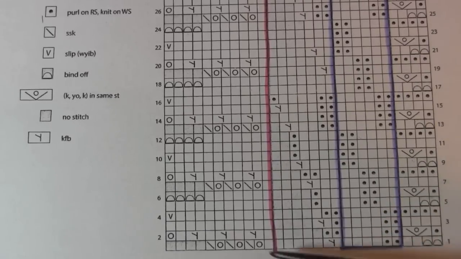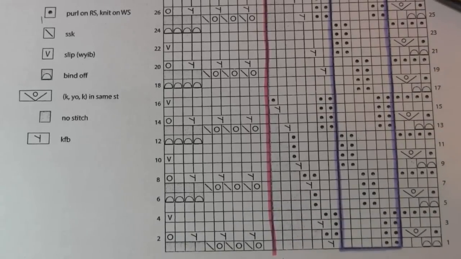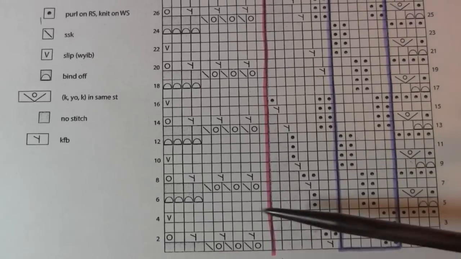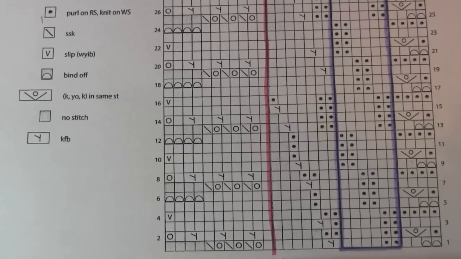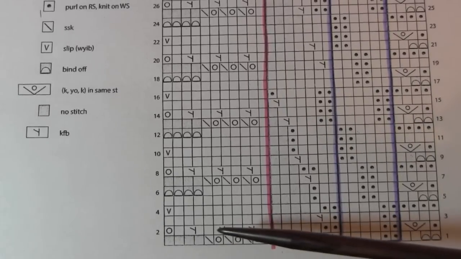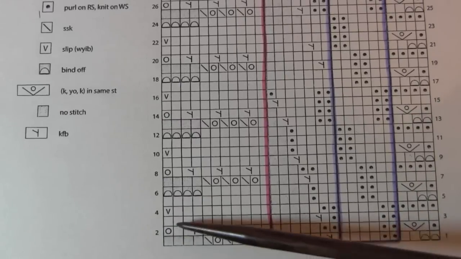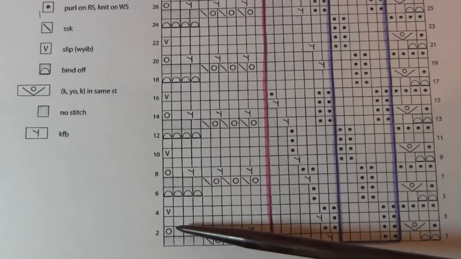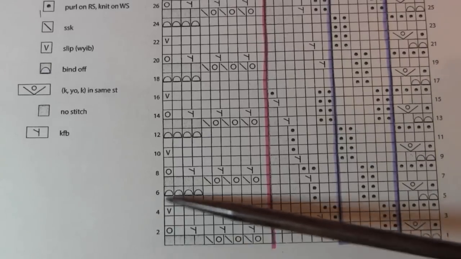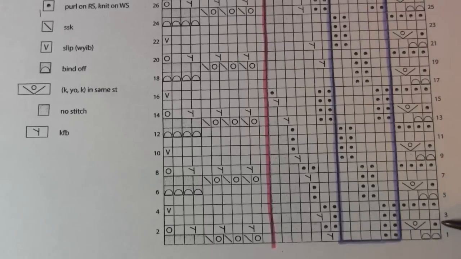When you're working these charts, sometimes you'll find that it will say numbers are only visible on the right side, and it will have a notation that on the wrong side, those stitches are always purled or treated as they're presented, whether it's a knit or purl. That's probably because a lot of these patterns don't have actual patterning on the wrong side. It's only done on the right side. But you can see on this particular pattern, this is a very active lace pattern, so there's things happening on both the right side and the wrong side.